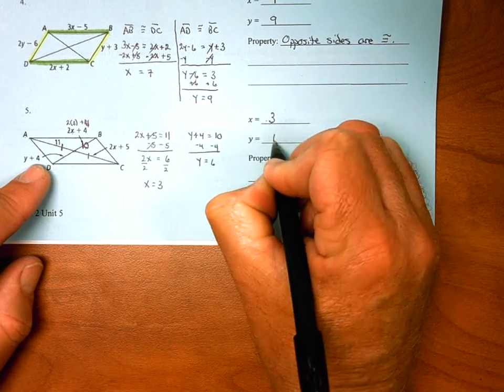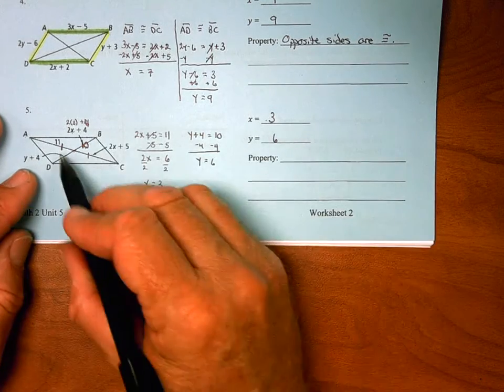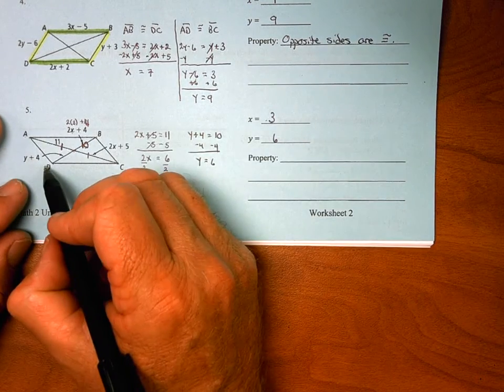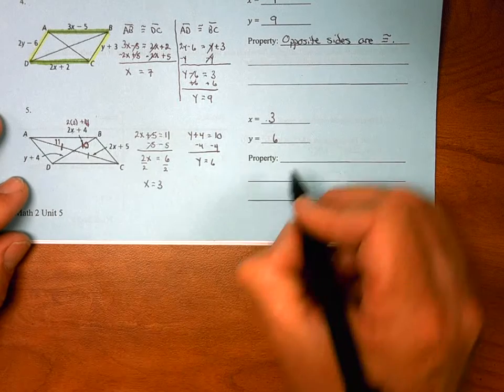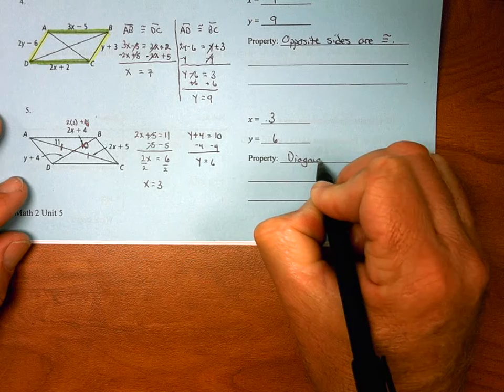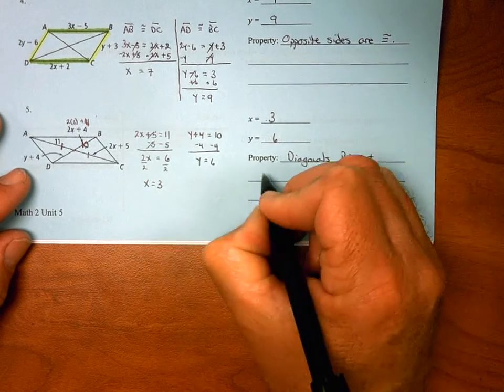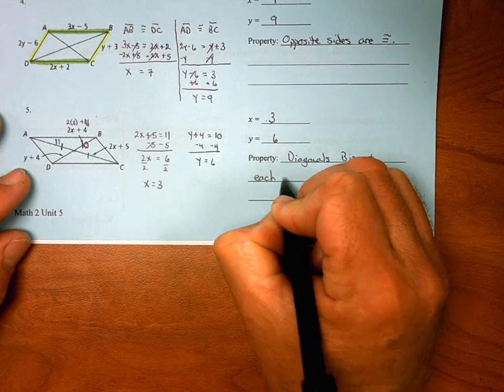Hopefully that makes sense. So what property did I use that allowed me to solve for x and y? The property I used was, if a shape is a parallelogram, the diagonals bisect each other. There we go. The property is the diagonals bisect each other when the shape is a parallelogram.